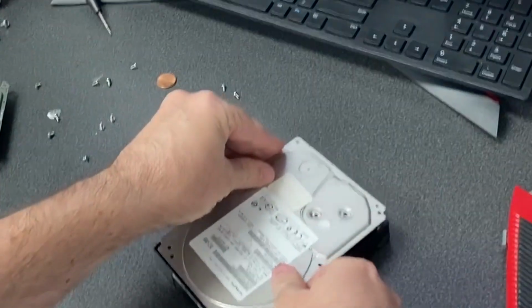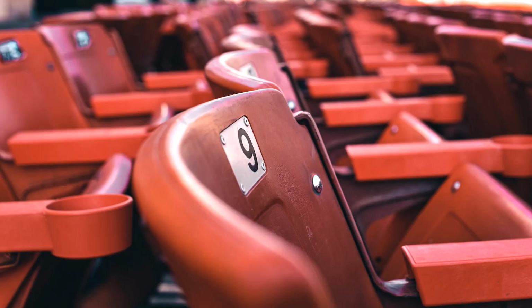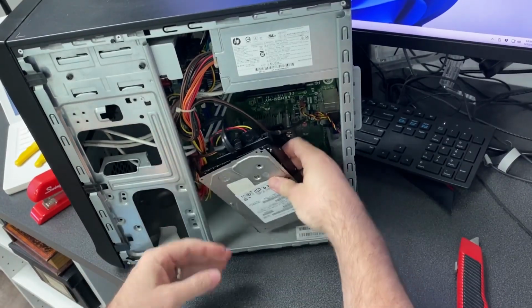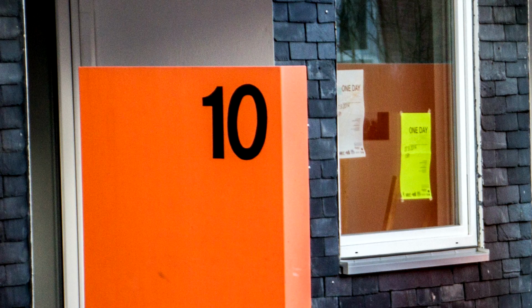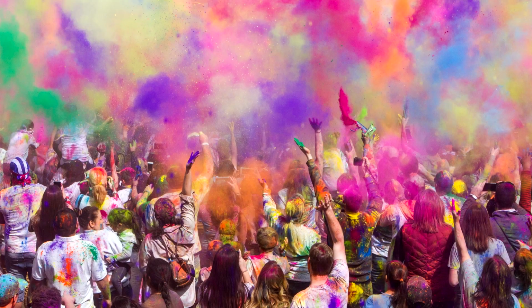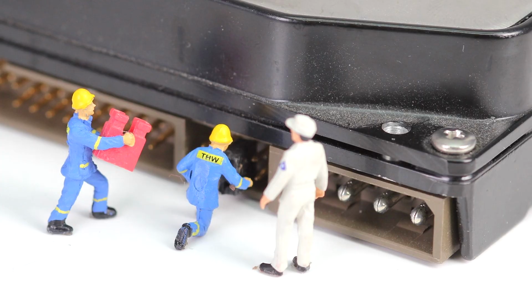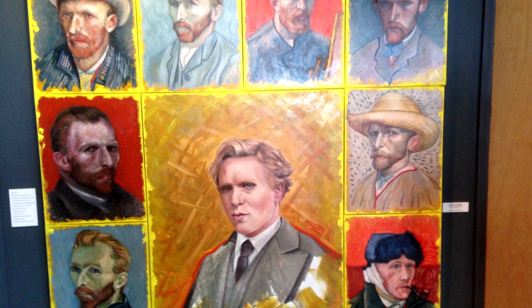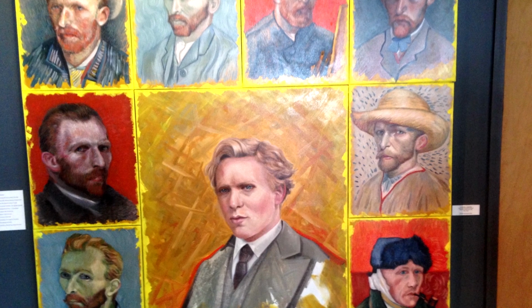It's just an expression. Step 8, put the lid back on the hard drive. Step 9, put the hard drive back in the hard drive. Step 10, close the hard drive. Voila! Your data is saved. If only he knew this method, imagine how much better things would have gone for Pablo Picasso.